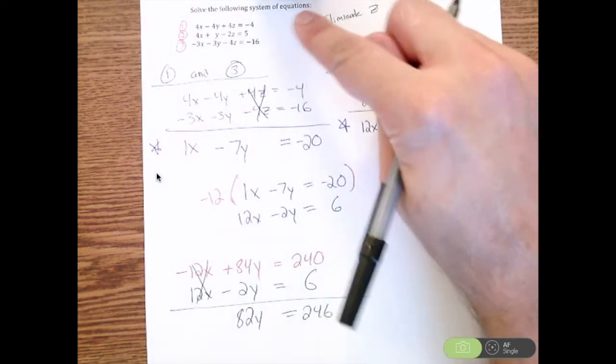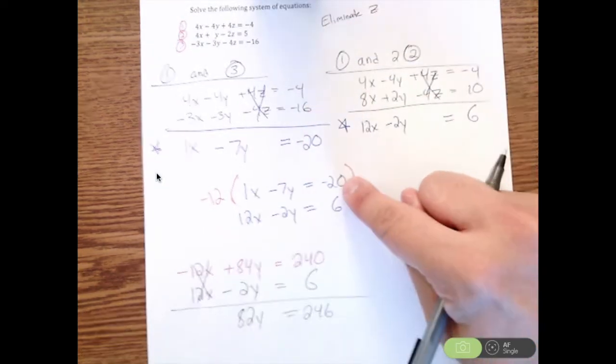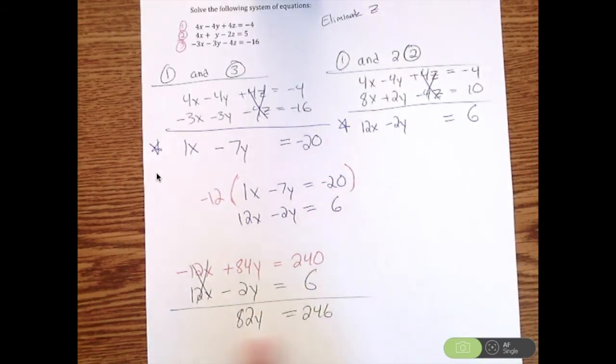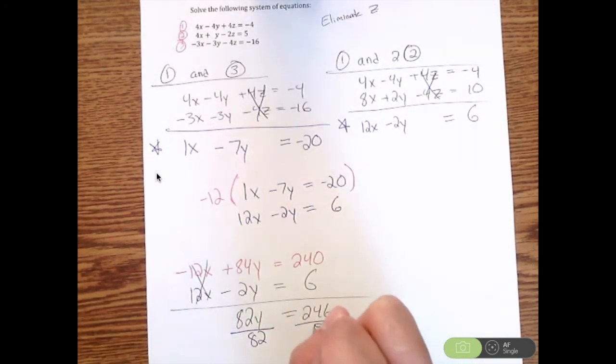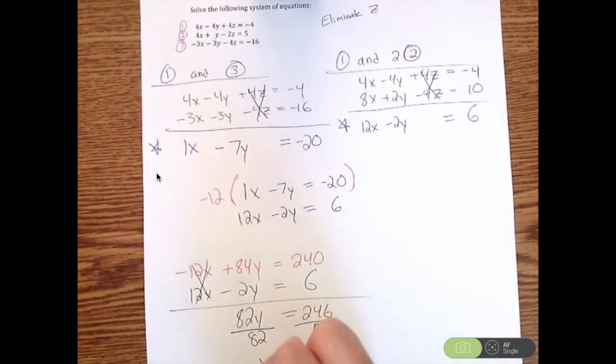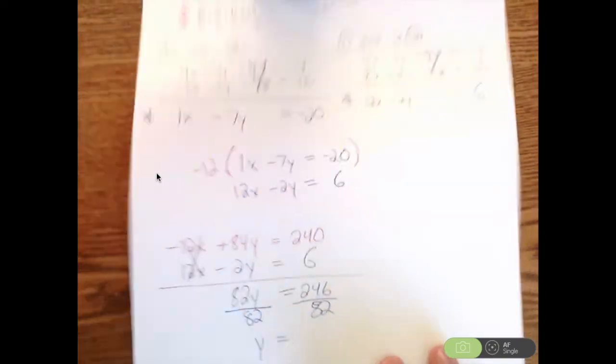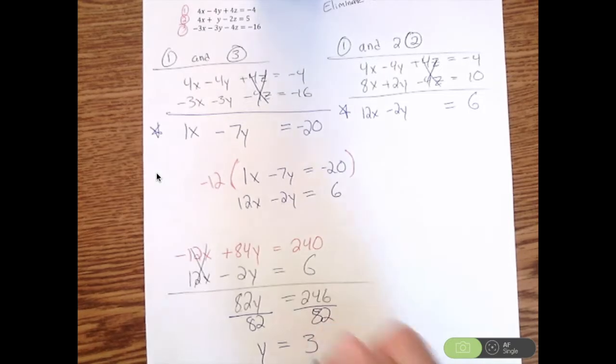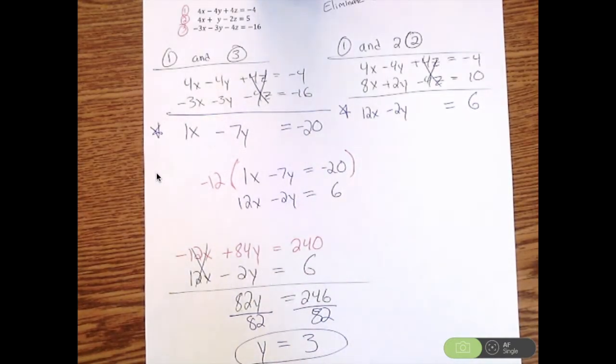So I've gone from 3 equations, 3 variables, to 2 equations, 2 variables, and when I eliminate again, I'm now down to one single equation with one variable, y. So I could solve this. I'm going to divide by 82 to get y all by itself. So on the left side, I get y equals. While on the right side, 246 divided by 82 is 3. So that's one of the pieces I want.